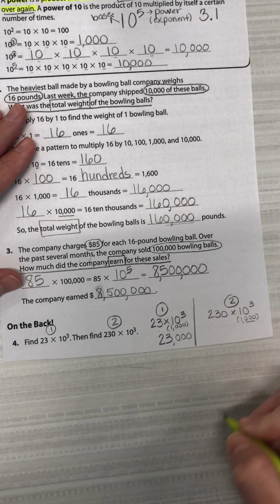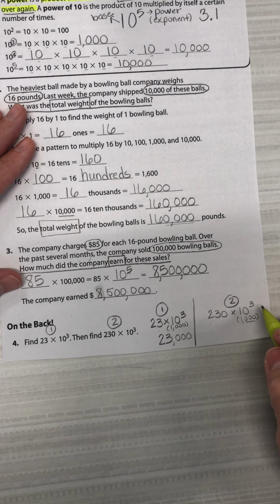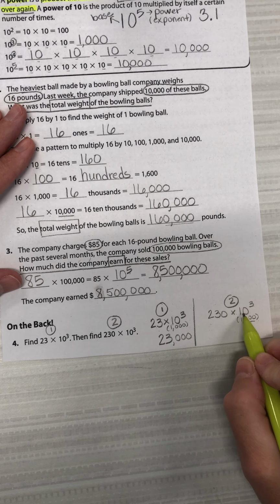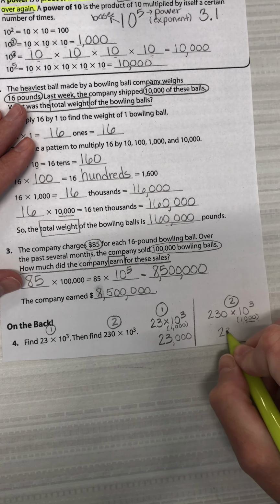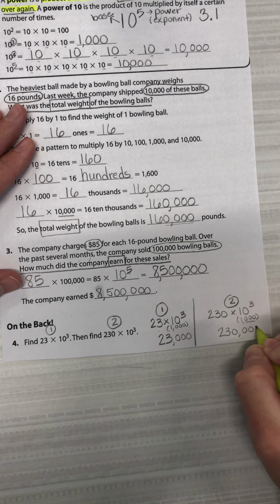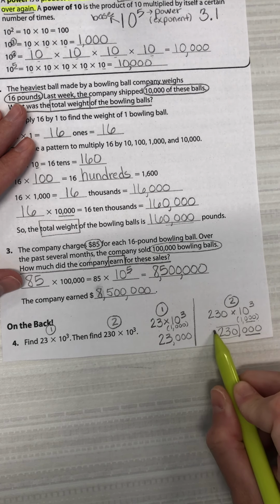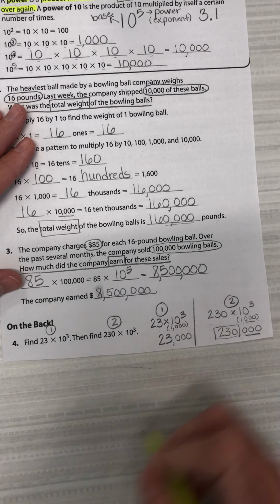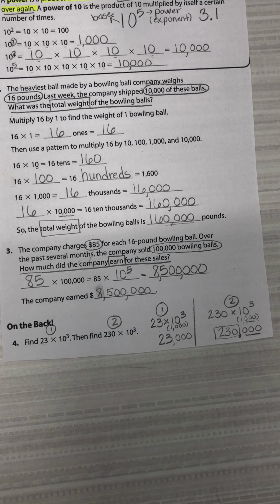We're going to add 3 more zeros. 230 has a 0 in it, but it's not the power of 10. So 230 times 10 to the 3rd would be 230 thousands. So we add 3 more zeros since 230 is the number I'm multiplying by. Just a comma there. All right.